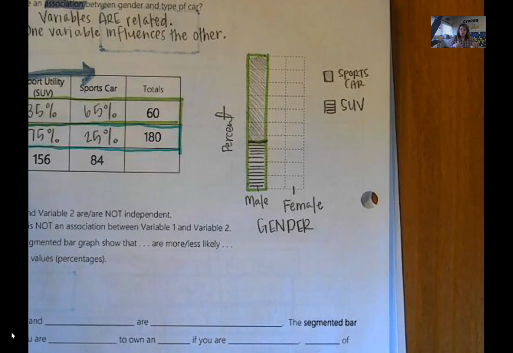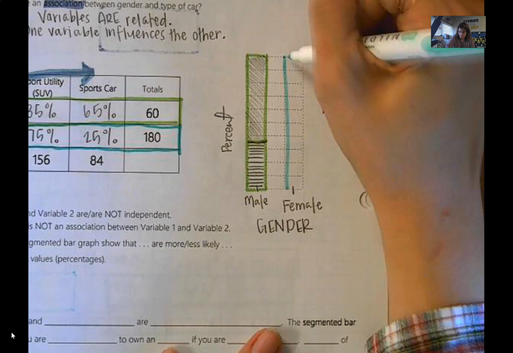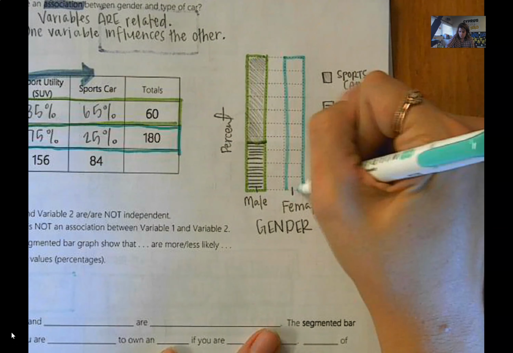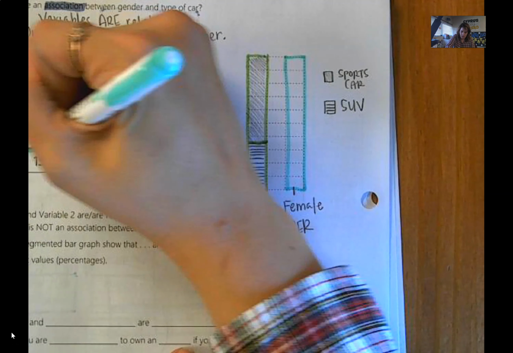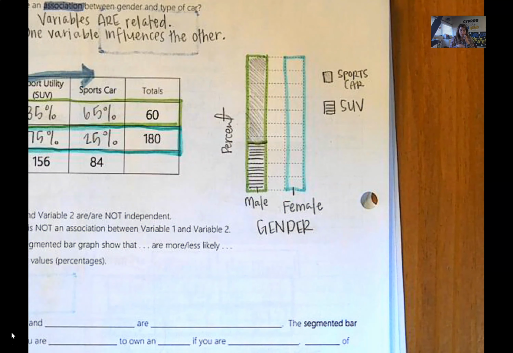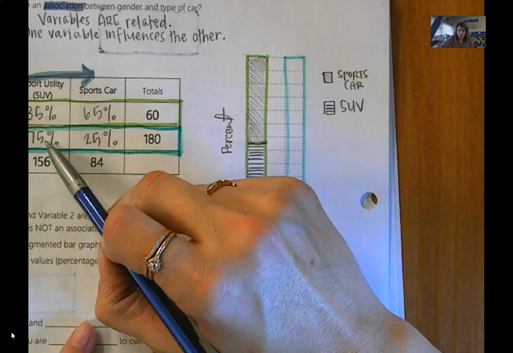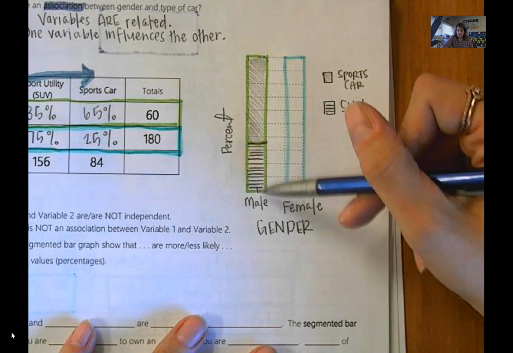Okay, now I'm going to do the same for the females. This is the color that I should have used here. So 75% of the females drove an SUV. So that's what I'm starting with.